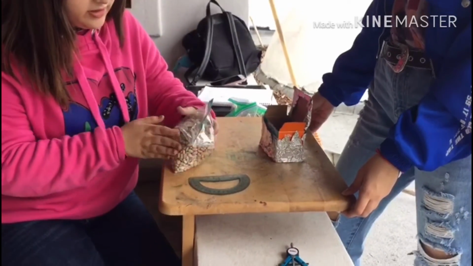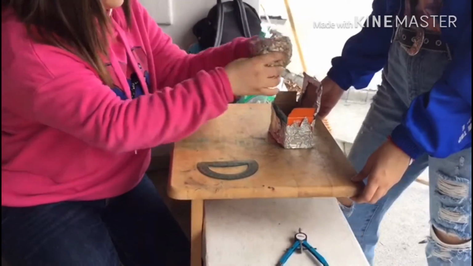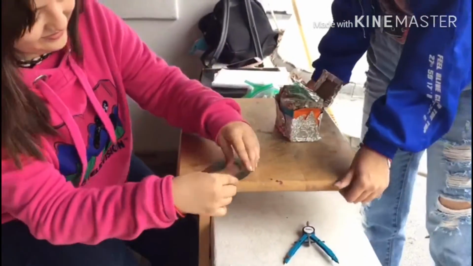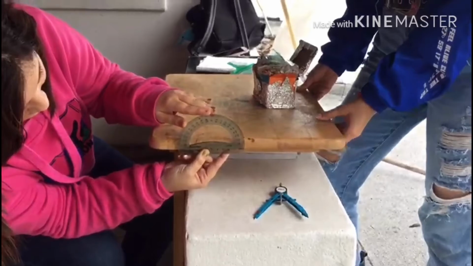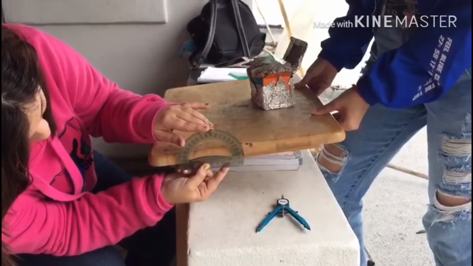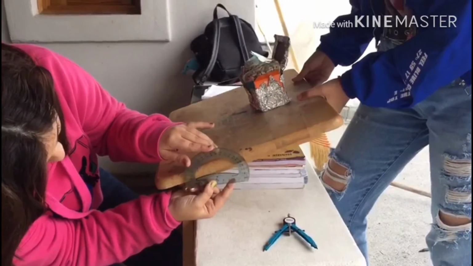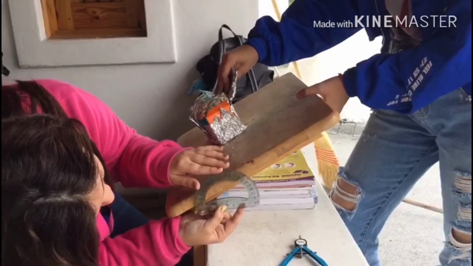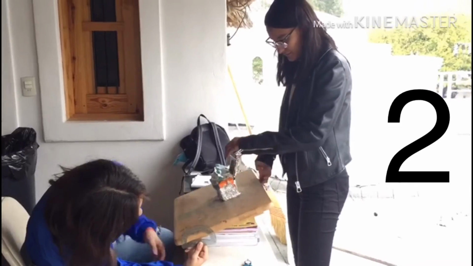Now we're going to use the 600 gram bag. This is the first attempt. It's like 55.